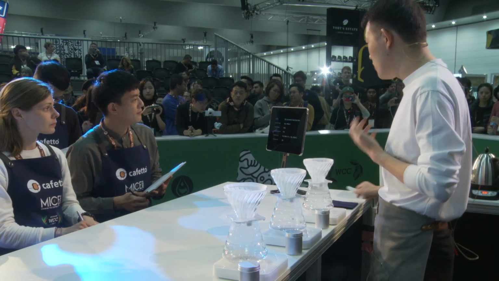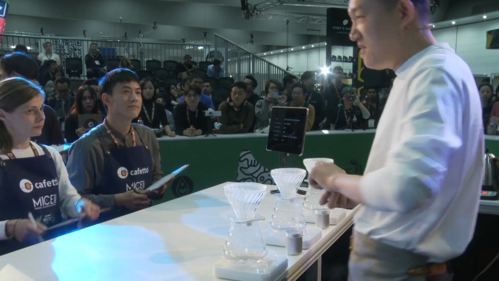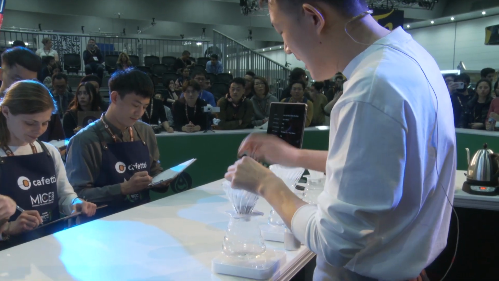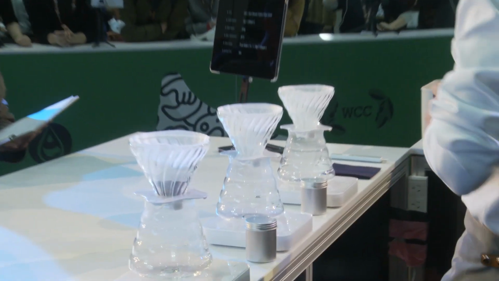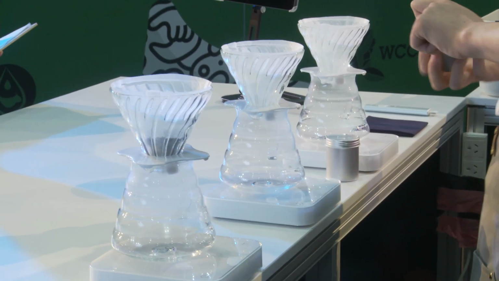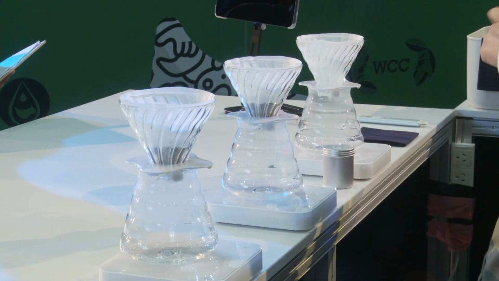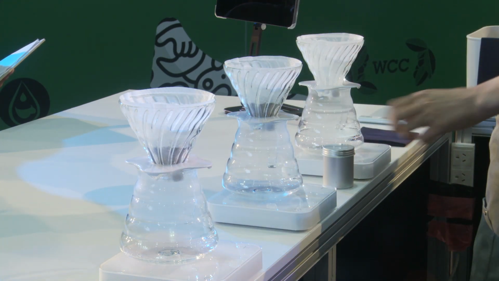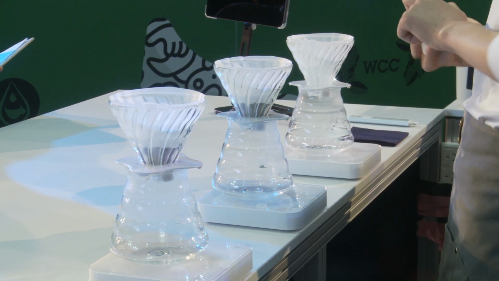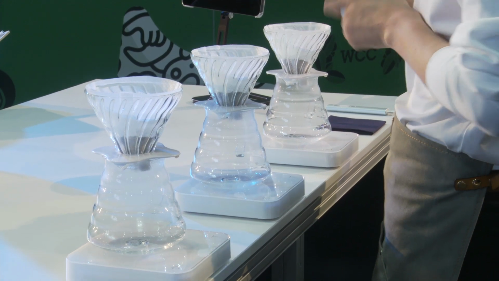Today, I will use 50 grams of coffee with all the particle sizes smaller than 800 microns. Water temperature at 99 degrees Celsius to brew my coffee. Small particle size and higher water temperature will achieve a more even extraction and a higher extraction yield, which will result in much richer sweetness.